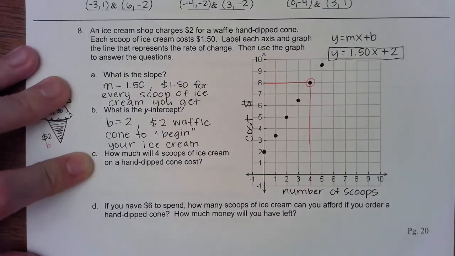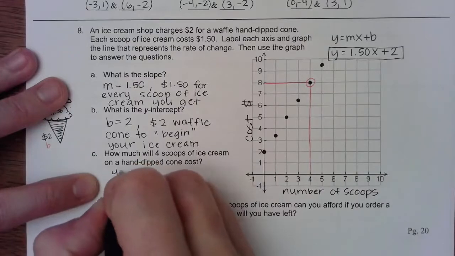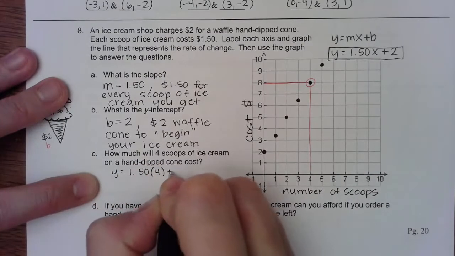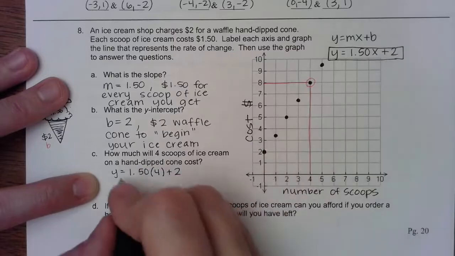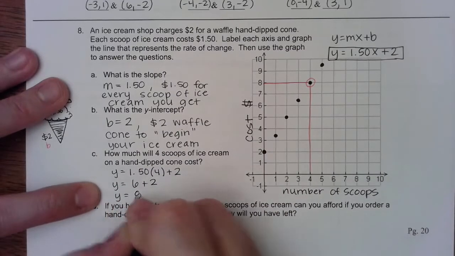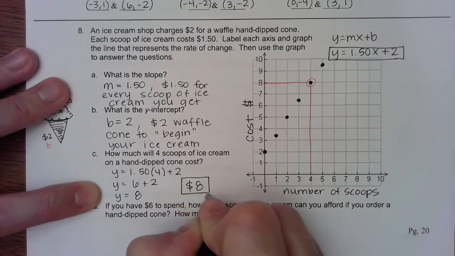But you can also do this using your equation if you want to. You can say y equals 1.50 and then plug in the 4. This would be helpful if they wanted you to figure out how much money it would cost for 15, right? Something that would be off the graph. So that's going to be 6 plus 2, so you'll get y equals 8. So it'll cost $8 for 4 scoops of ice cream on a waffle cone.